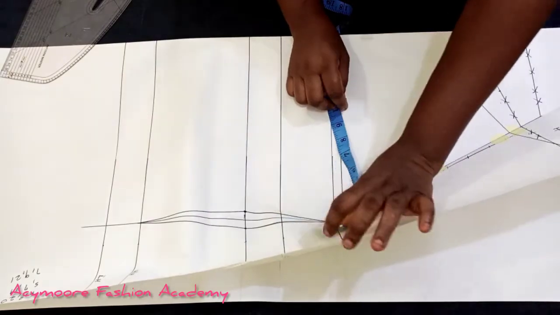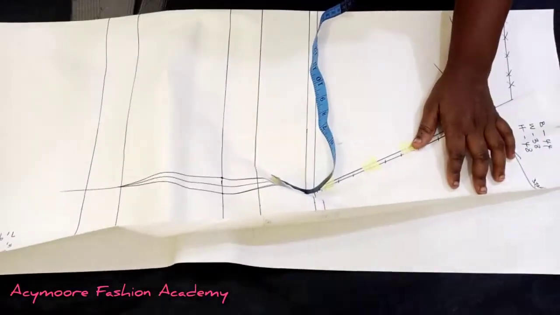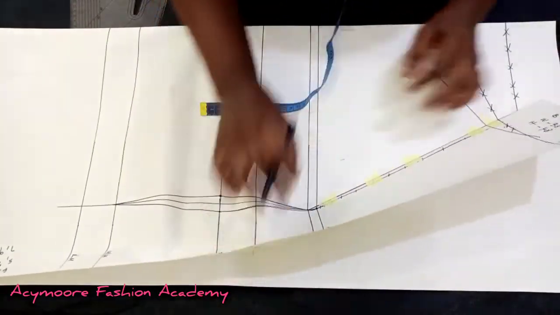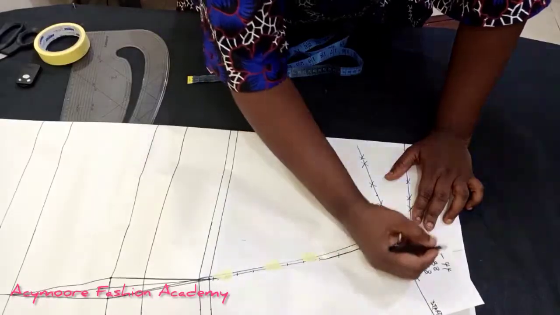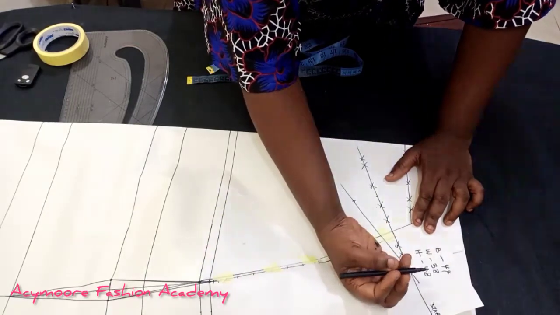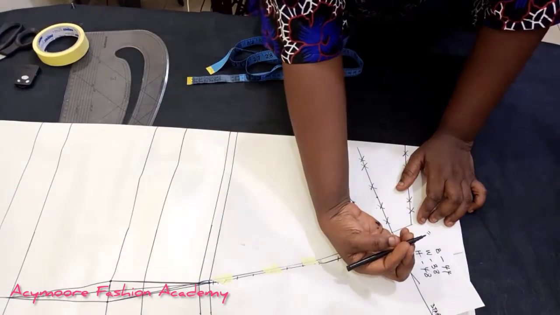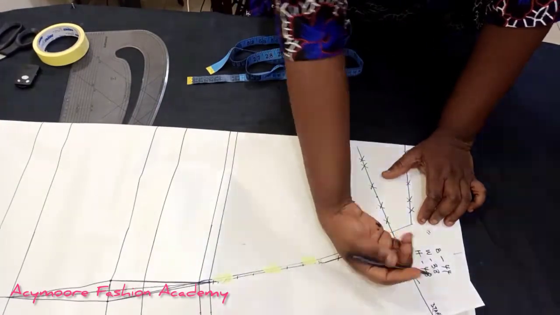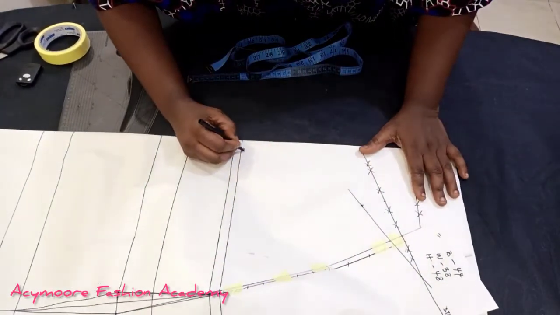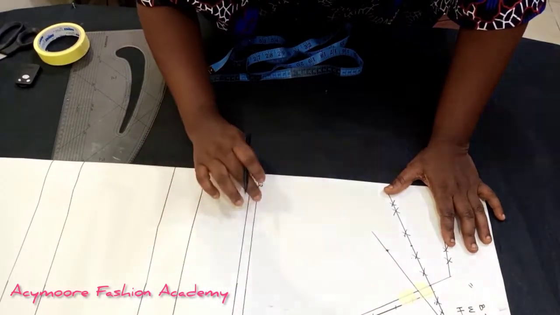I want to input our measurements, but before I do that, let's calculate what we're going to be using for the bust, the waist, and the hip. For the bust, I have 44, and 44 divided by 4 is 11, plus 1 inch sewing allowance, that is 12. So I'll put 12 here. That's on the armhole. That's where we'll be taking the measurement.